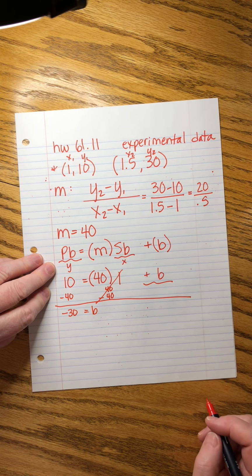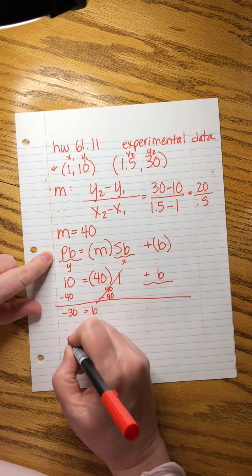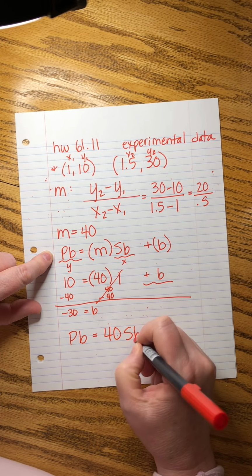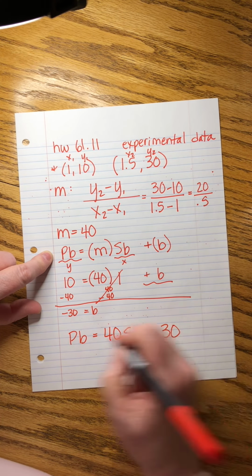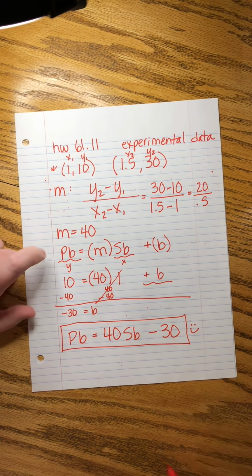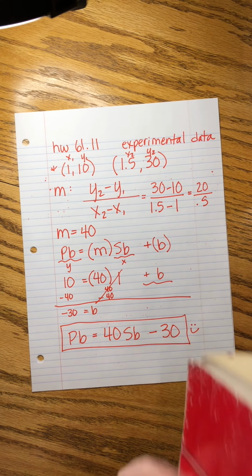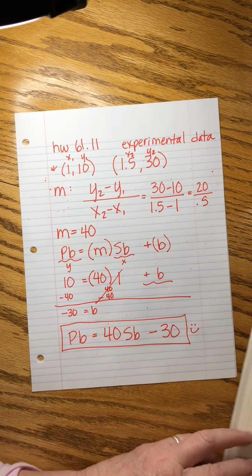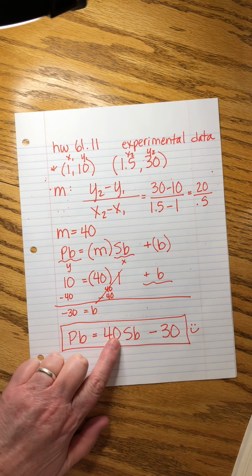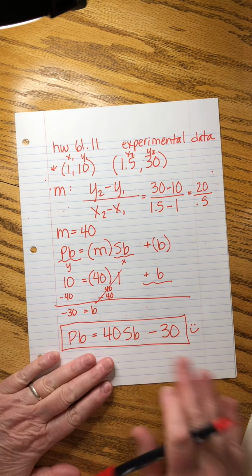Okay? Now I'm ready to put it all together. This is the form, so I'm going to write PB equals 40SB minus 30. That is my answer. That is the answer I want you to get. Just for yucks, we can look at John's answer. John's answer is very close. He has 42 and some decimal points minus 32. Ours is better. This is the answer I want you to get.